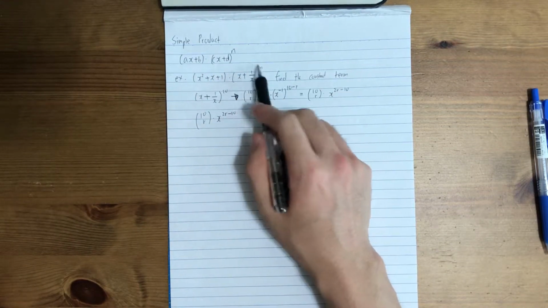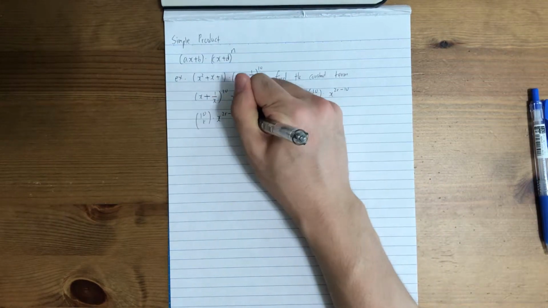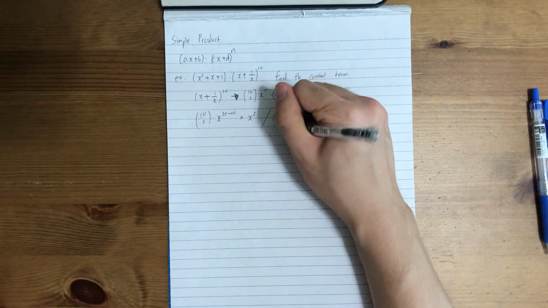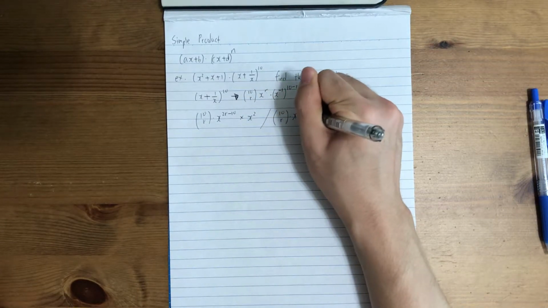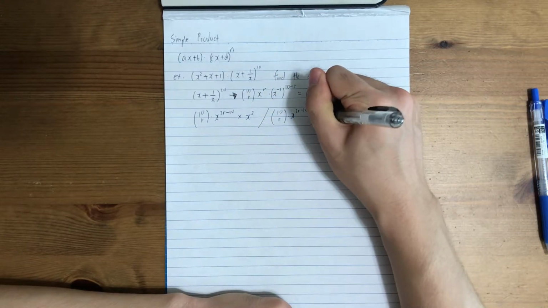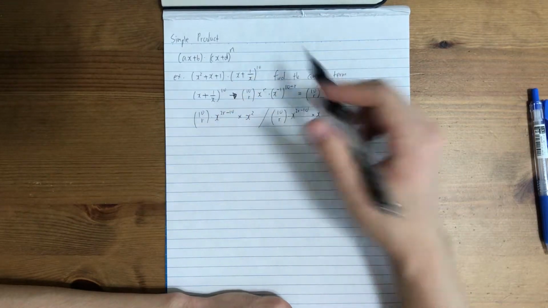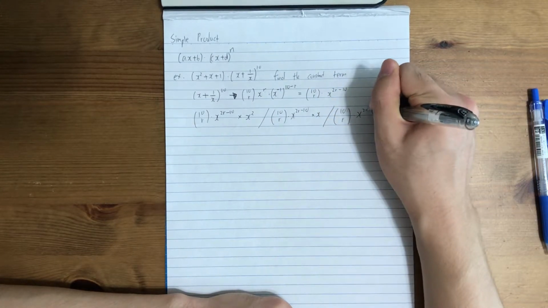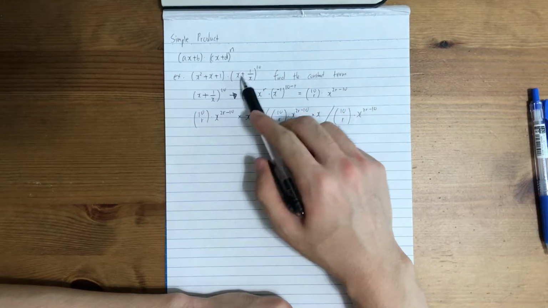One of the terms here, which is this, multiplied by x squared, or one of the terms here multiplied by x, and lastly, one of the terms here multiplied by 1.